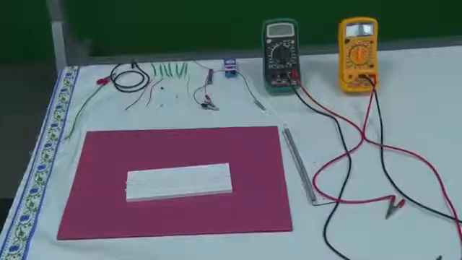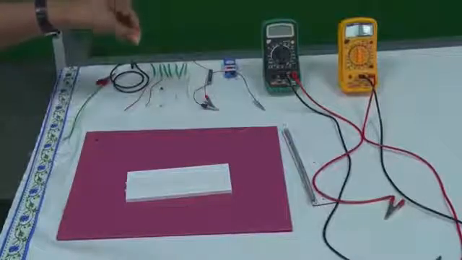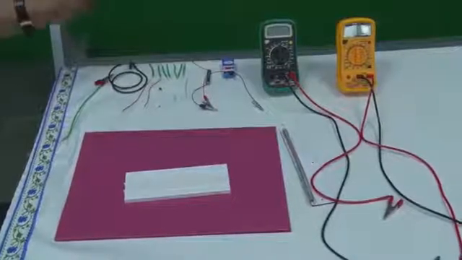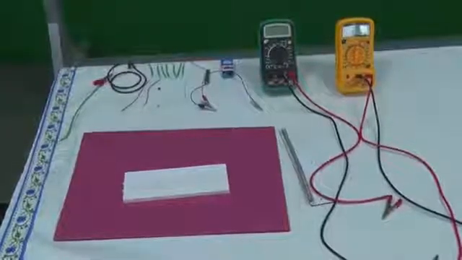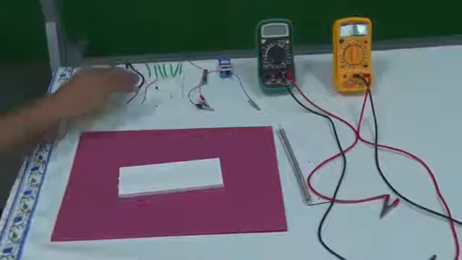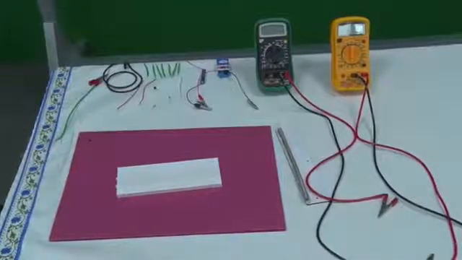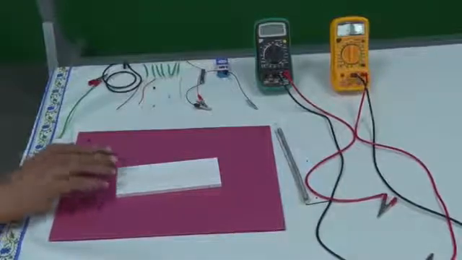So we have put everything on this table: the multimeters, the transistor, resistor, connector, connecting wires, batteries, everything here. And this special thing here is called a breadboard, and all our circuit will be designed on this breadboard. So let me first tell you something more about this breadboard.